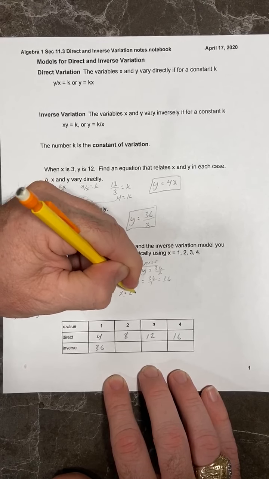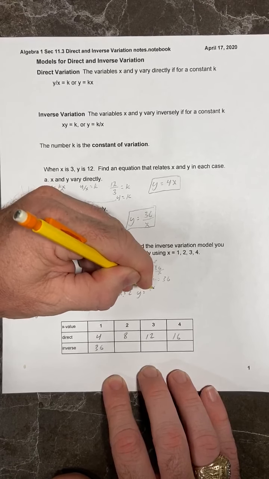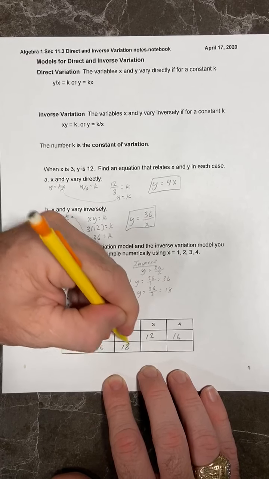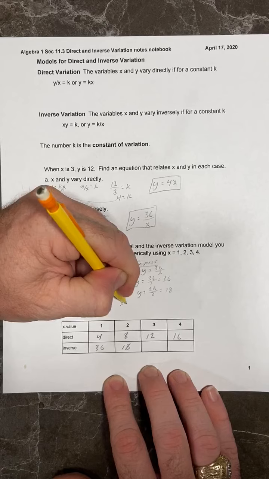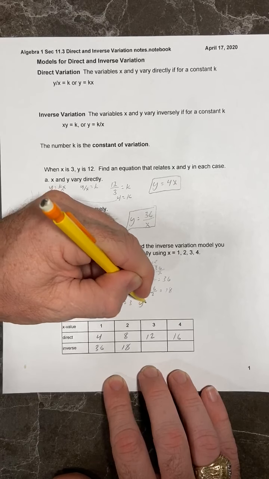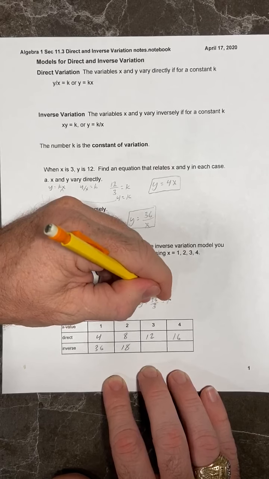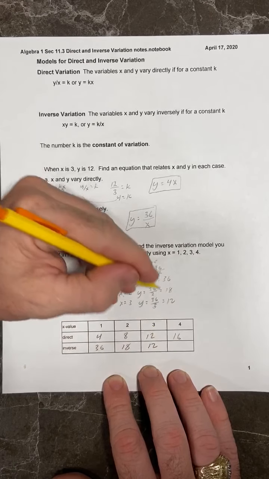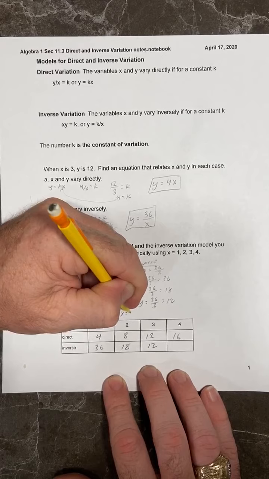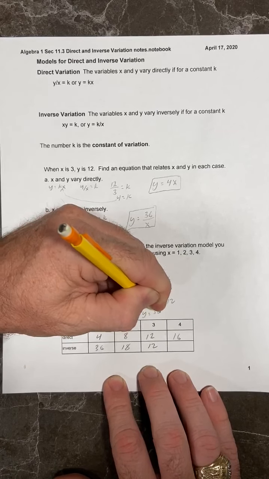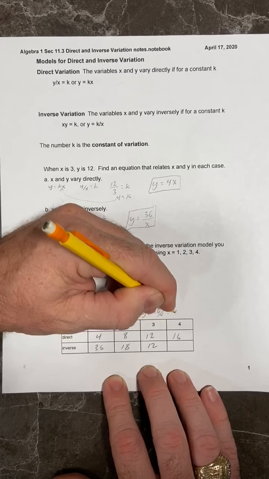If x equals 2, y equals 36 divided by 2, which is 18. X equals 3, y equals 36 over 3, which is 12. And x equals 4, y equals 36 over 4, which is 9.